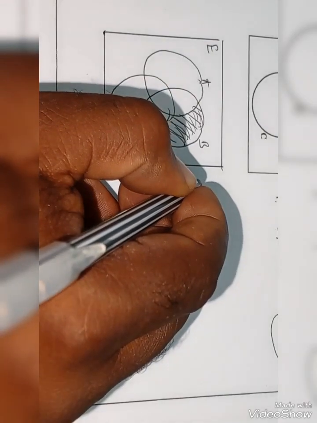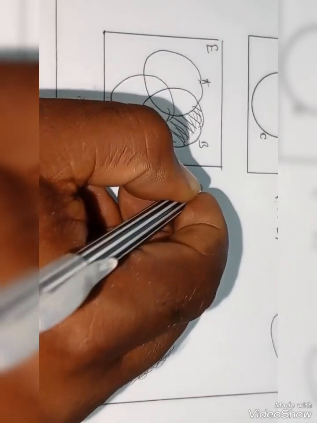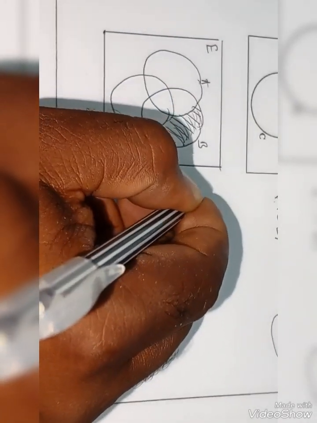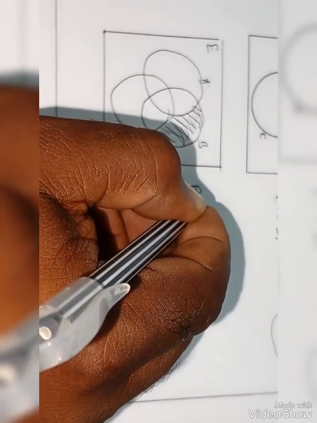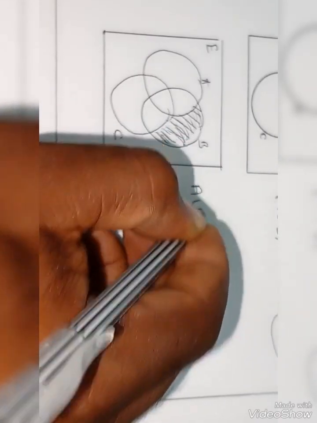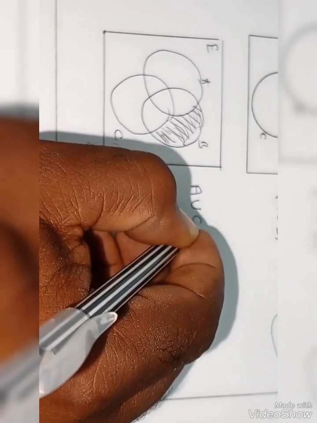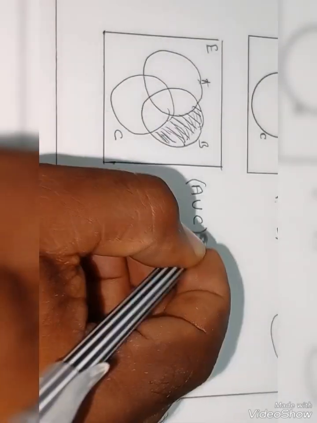Okay, so it's going to be elements that are not in either set A or set C, so I will introduce brackets and the complement.